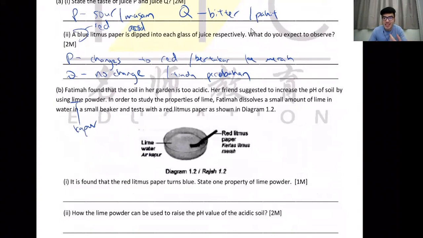What's your candy flavor? Lime. What's Batu Caves made of? Lime. What? I don't know why.